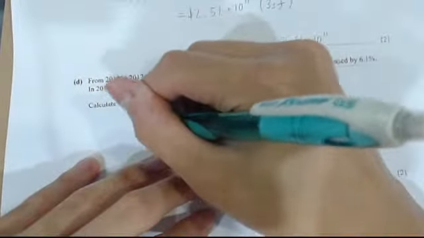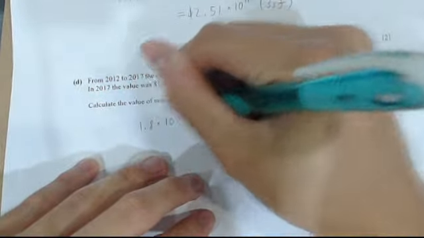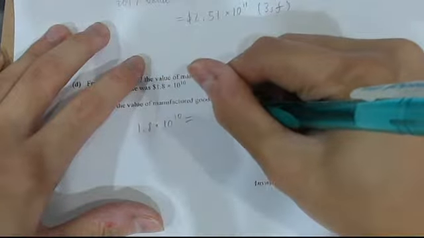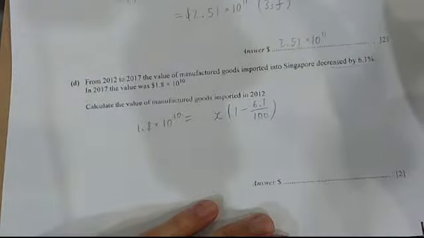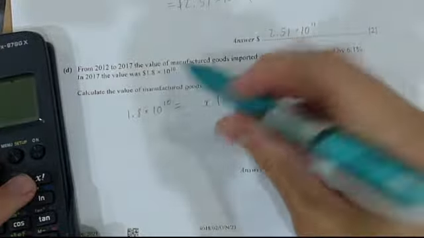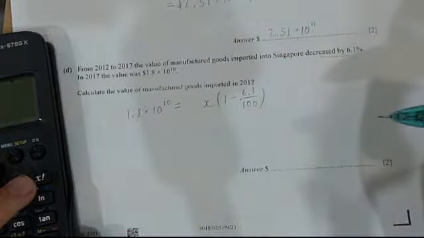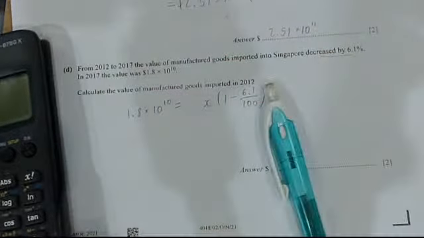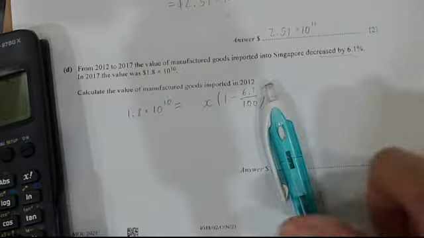What am I doing? So the new value is 1.8 times 10 to the 10. So just put the x in. Because it decreased from x to 2017 by 6.1%, and we get 1.8 times 10 to the 10.